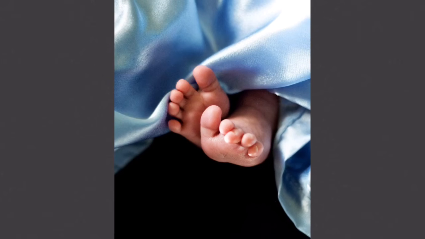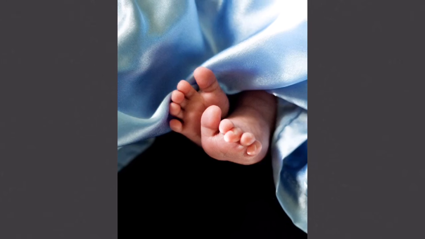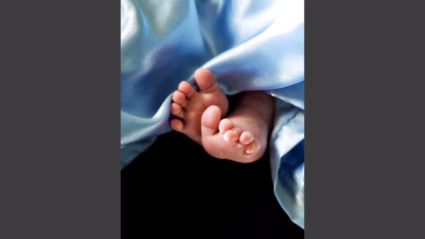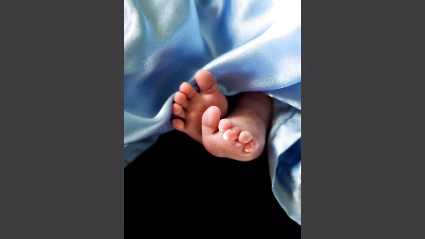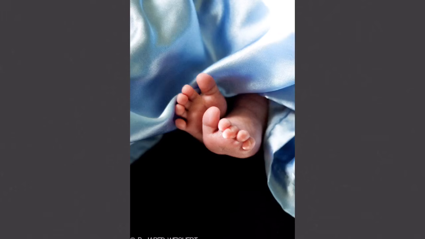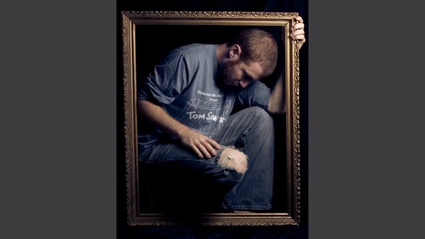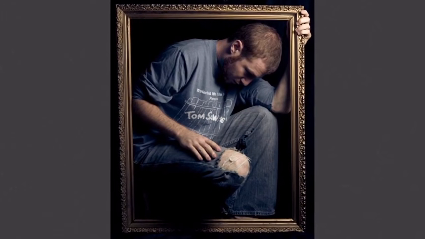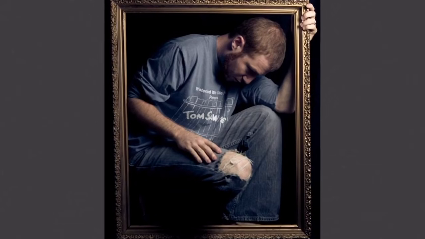Take this image we've looked at earlier. Yes, the feet pop because of texture and contrast, but we're also drawn to the feet because they are framed by the blue cloth around the legs and the black darkness underneath. And so we can draw the viewer's eye to the subject by using a frame, and frames can be anything.